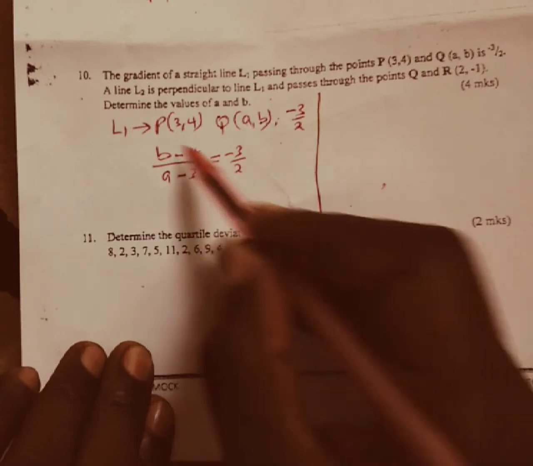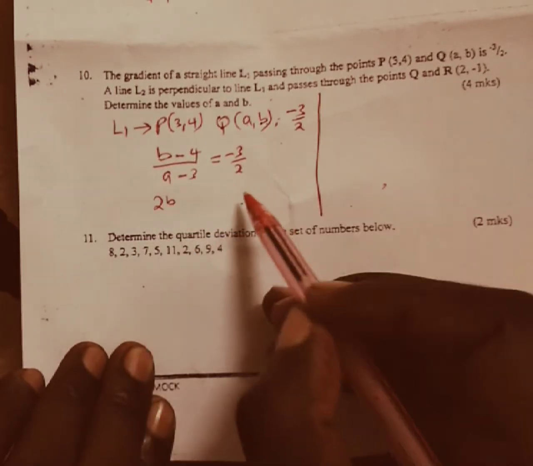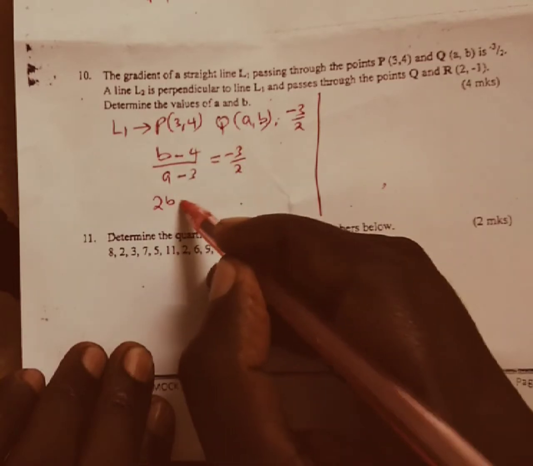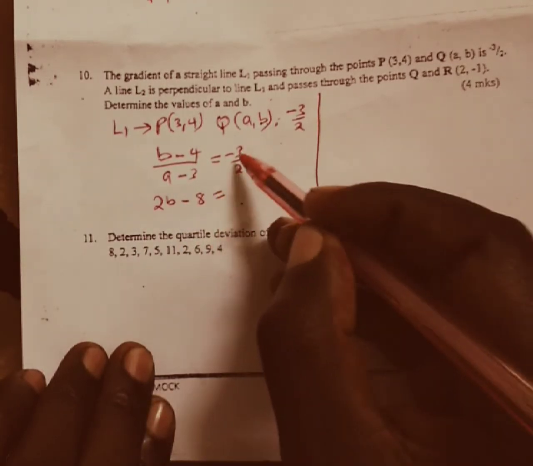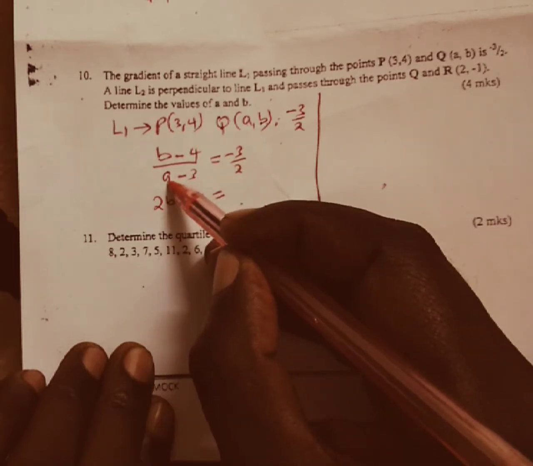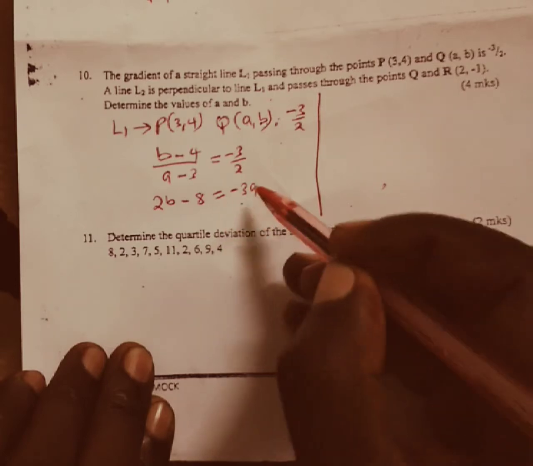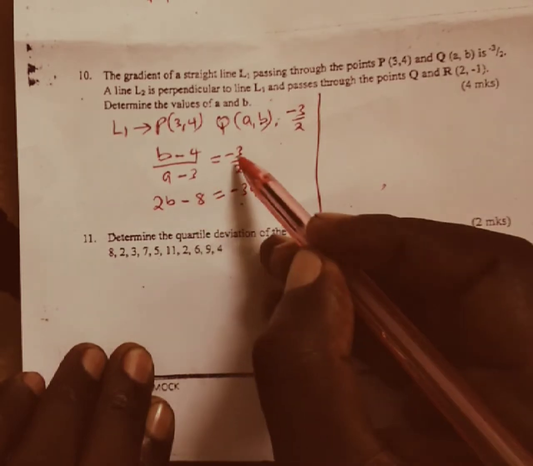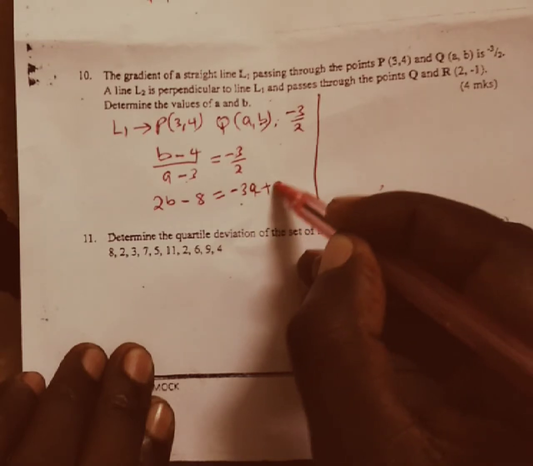If we cross multiply, 2 times B will give us 2B. Then 2 times -4 will give us -8. This will be equal to -3 times A, which gives us -3A. Then -3 times -3 will give us +9.